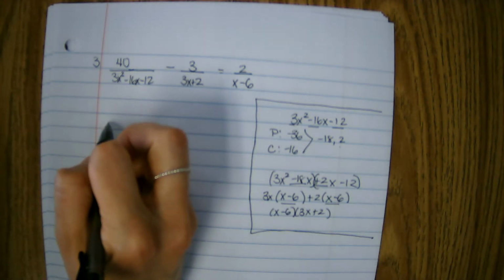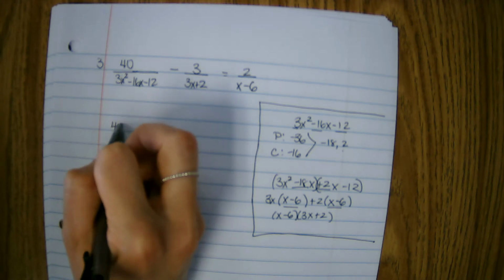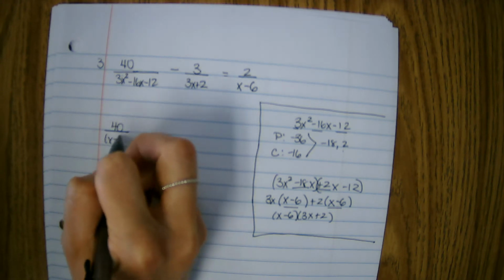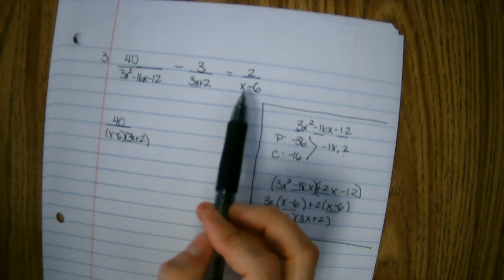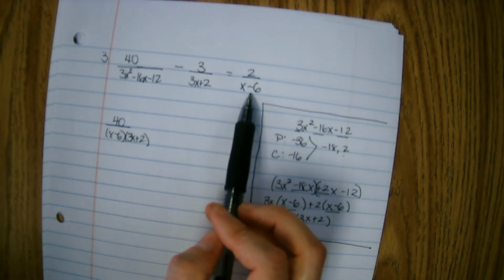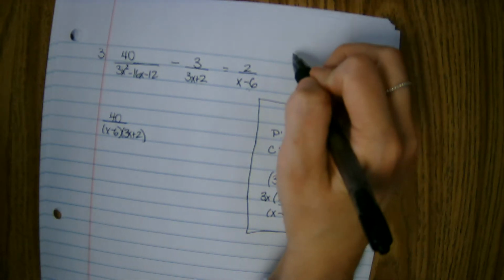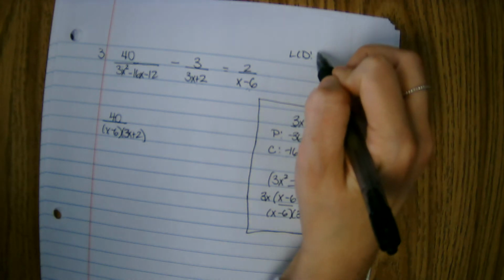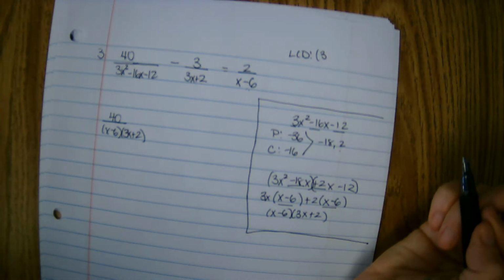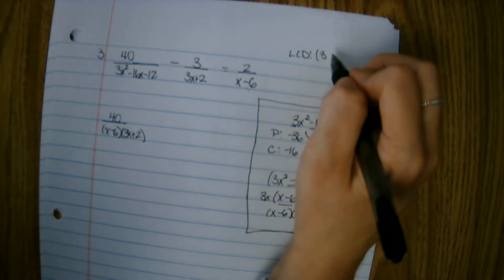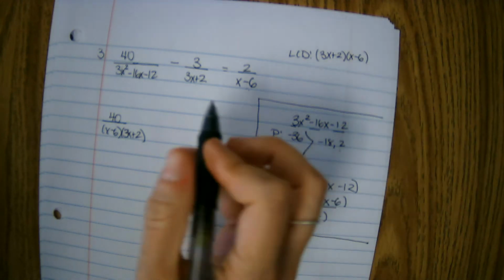So now I'm going to rewrite this as 40 over x minus 6 times 3x plus 2. Now, none of these other denominators can be factored. Looking at those and what I just got, I can now come up with my LCD. It's all binomials, so I need to include all of them. Pause it here if you haven't found the LCD on your own yet. It should be 3x plus 2 times x minus 6.